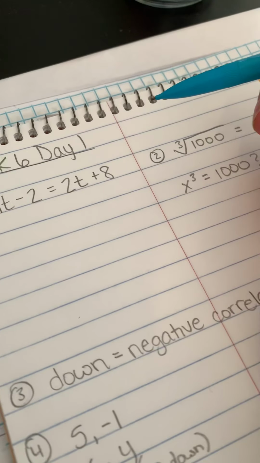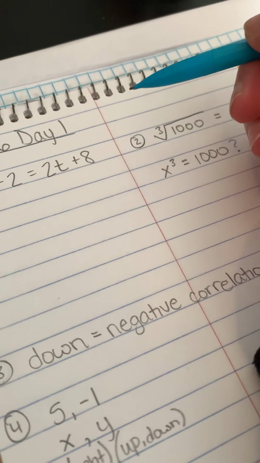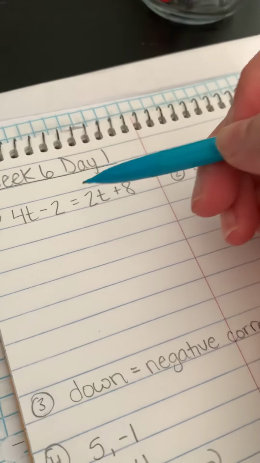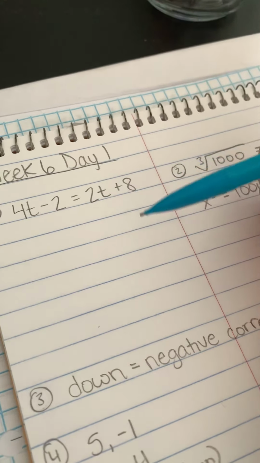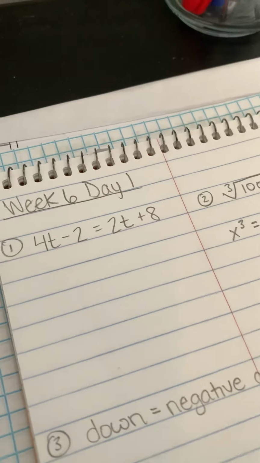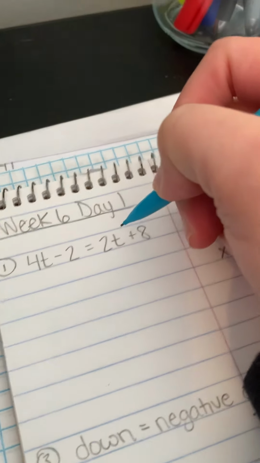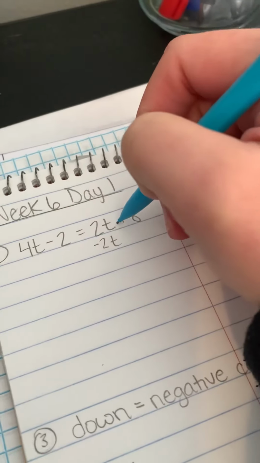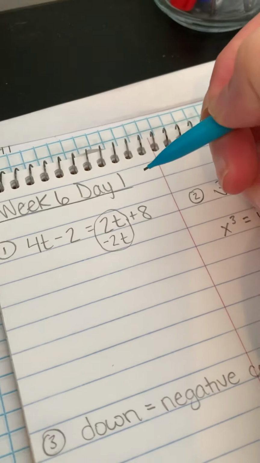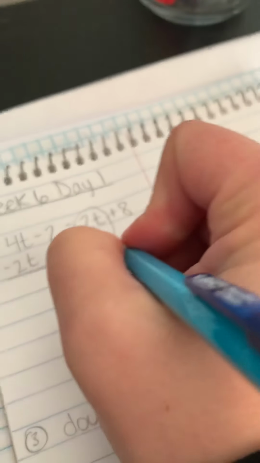Number 1 says if 4t minus 2 equals 2t plus 8, what is the value of t? And our whole goal here is to get t on one side by itself equal to a number. So I see that I have variables on both sides of the equation, so I'm going to create a zero pair here by subtracting 2t. Whatever I do to one side, I have to do to the other side.